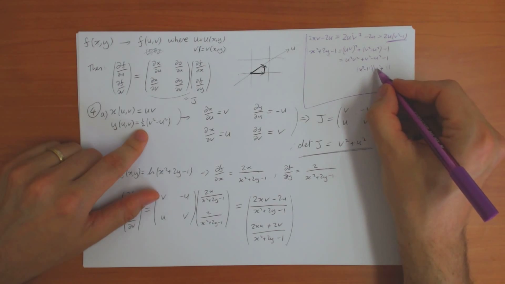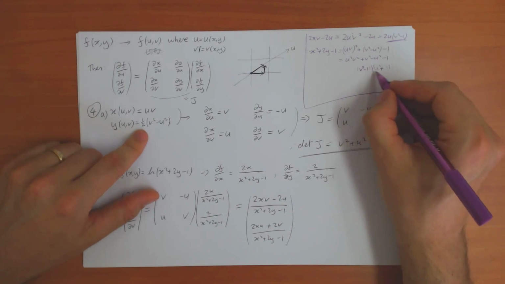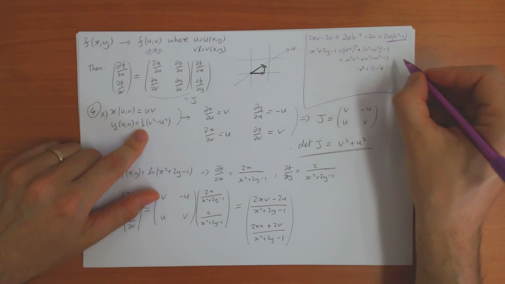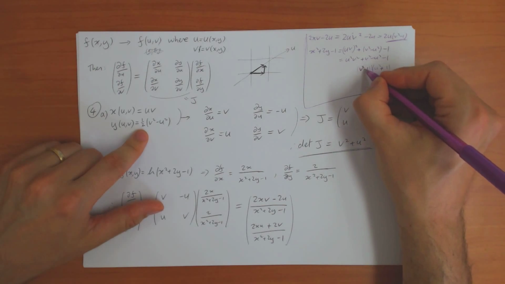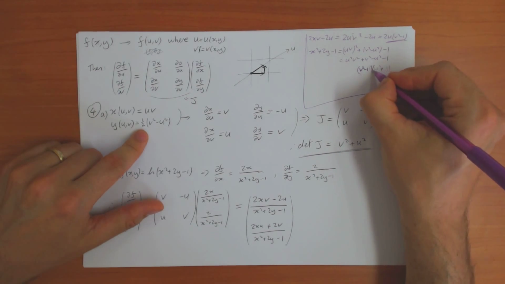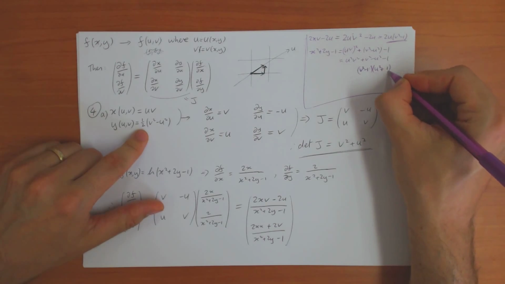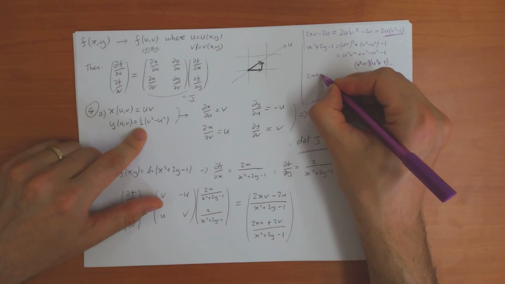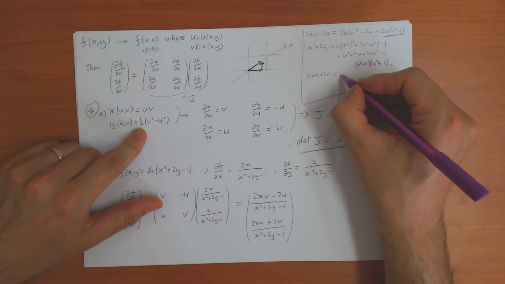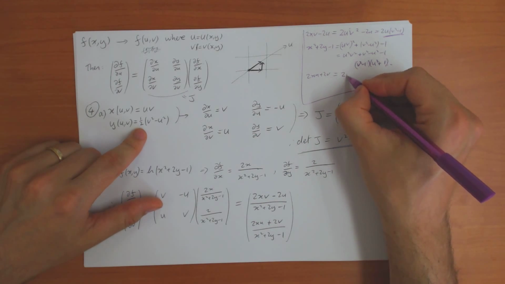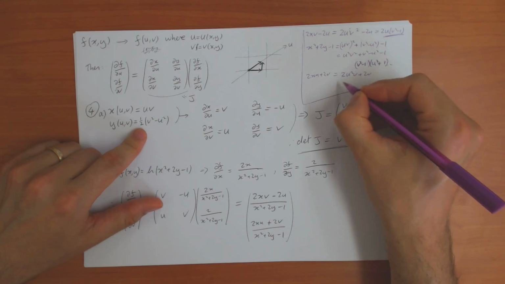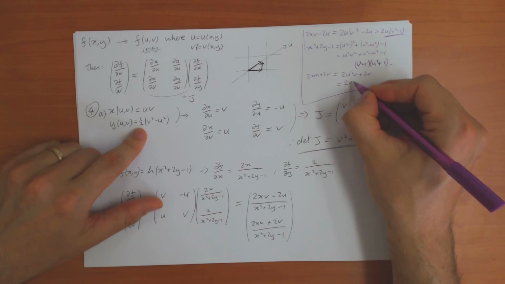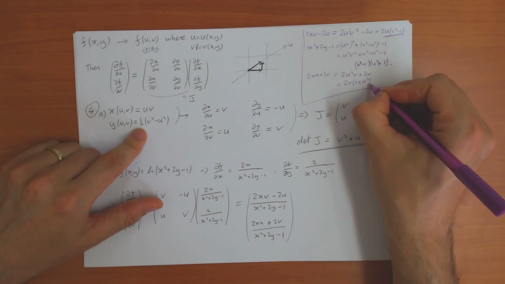So that's (v squared minus 1) times (u squared plus 1). Okay, and then finally this one, 2xu plus 2v. This is 2u squared v plus 2v. So this is 2v(1 plus u squared).